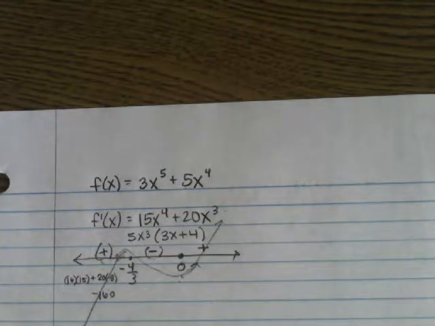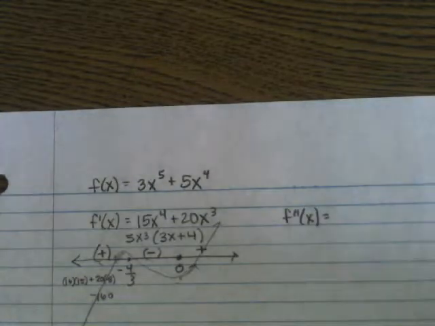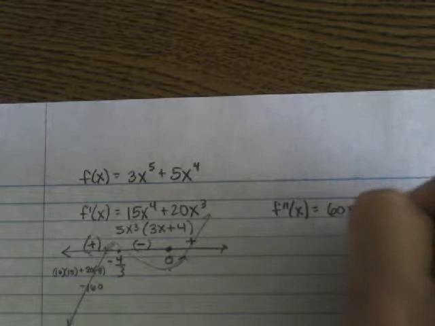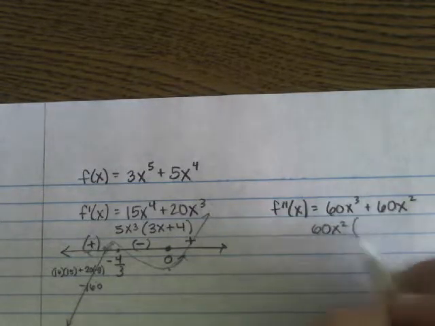So my f double prime of x will be 60x cubed plus 60x squared. Factor out 60x squared, I'm left with x plus 1. And so I have critical points at 0 and at negative 1.